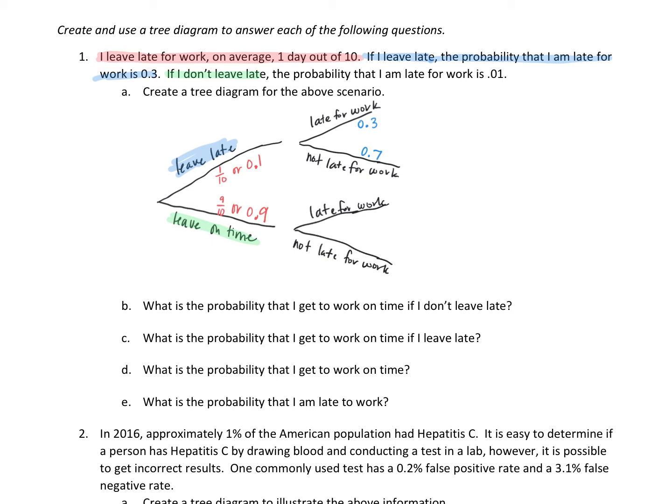So these two branches need to add up to 1 because it either happens or it doesn't. I'm either late or I'm not. So the probability that I'm late for work is 0.01. So 0.01 is the probability that I'm late for work if I left on time. Since these two branches need to add up to 1, I would do 1 minus 0.01 and I would get 0.99. So this is a tree diagram for the information given, and we can now use this information to answer questions B through E.